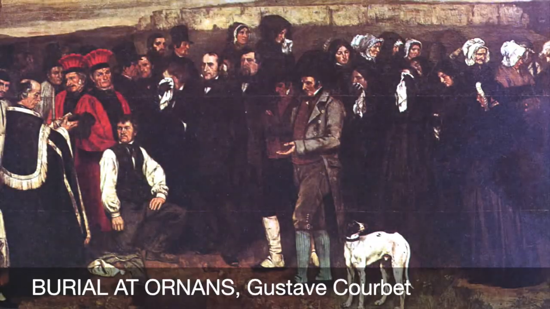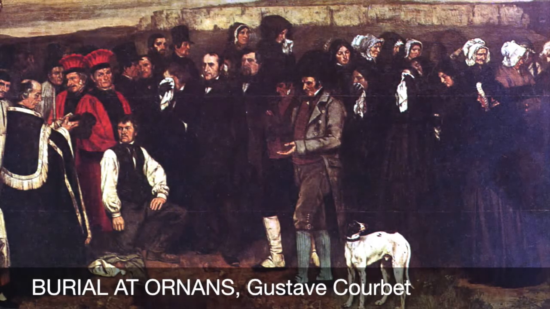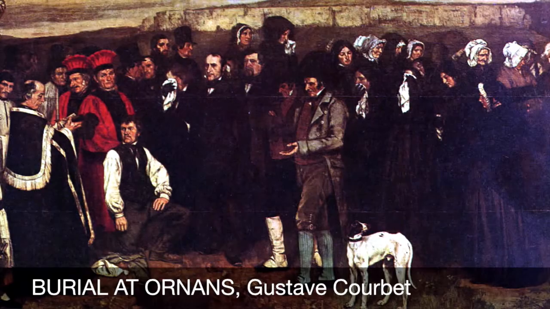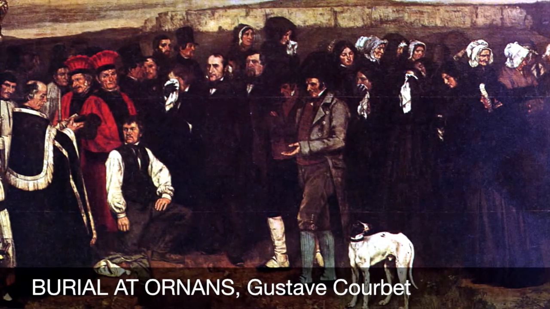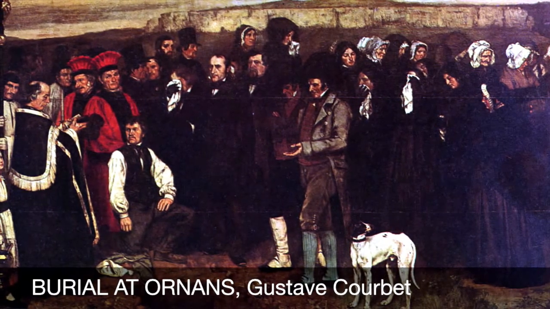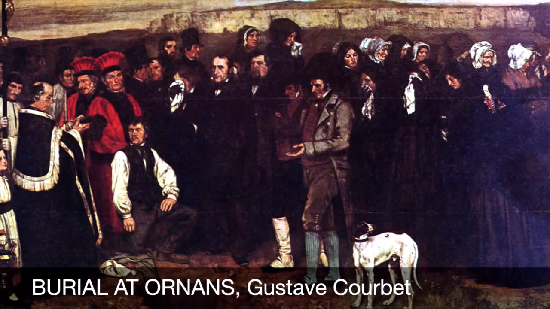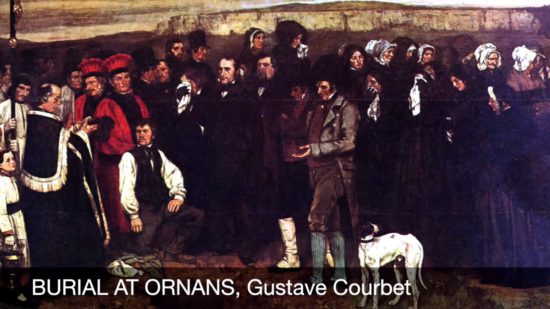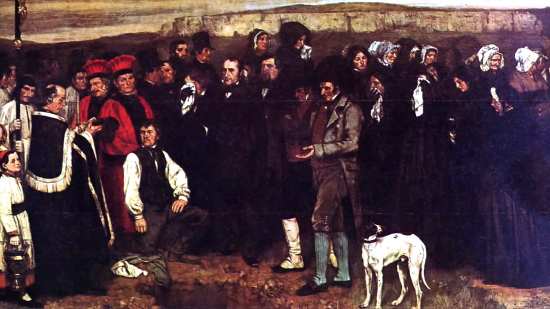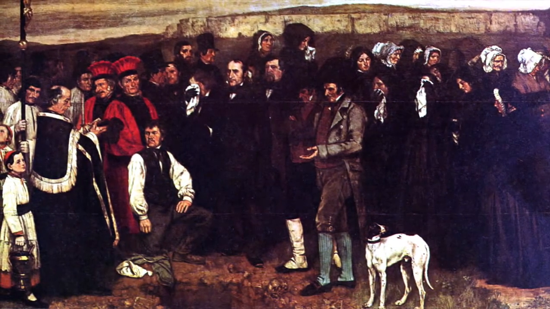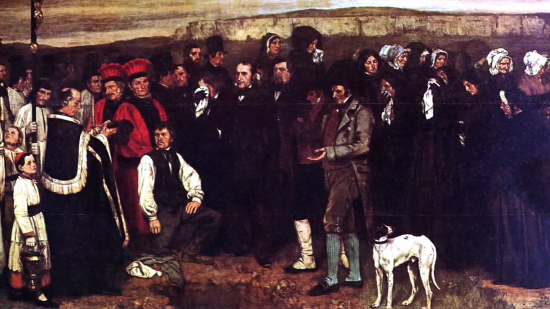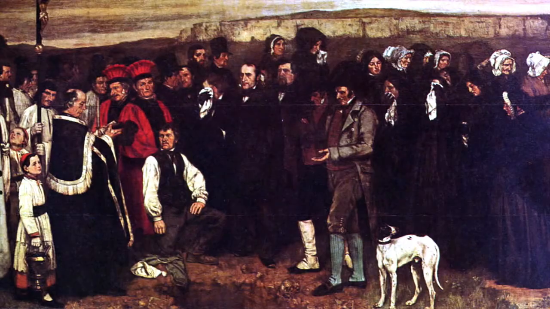Our next example of realism is entitled A Burial at Ornans by Gustave Courbet. And this is considered one of the turning points of 19th century French art. So here this guy paints a picture of an ordinary funeral. In fact, it's a funeral of one of his relatives, with ordinary people involved and ordinary people standing around looking very ordinary. This is all about realism.